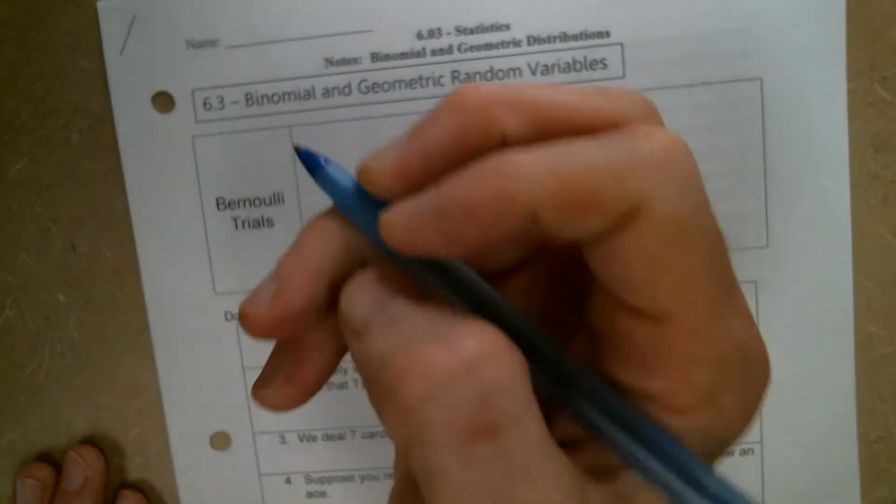So this unit 6 is kind of broken into two halves. The first half is all about random variables and combining and transforming random variables. And then the second half focuses on what are called Bernoulli trials. Now, what is a Bernoulli trial?